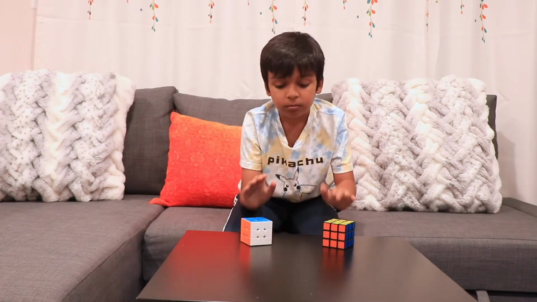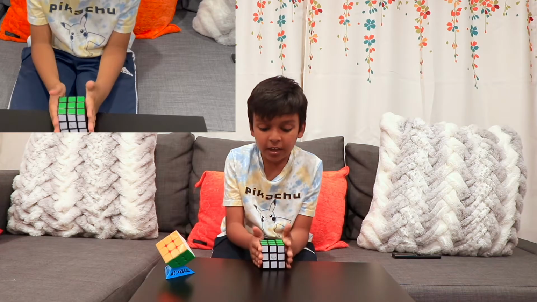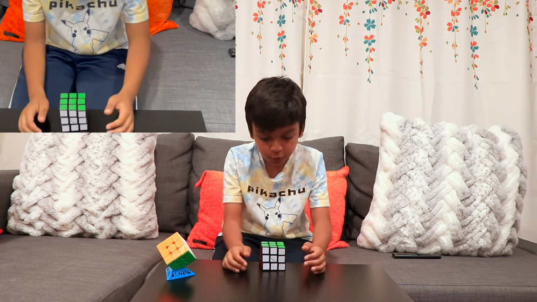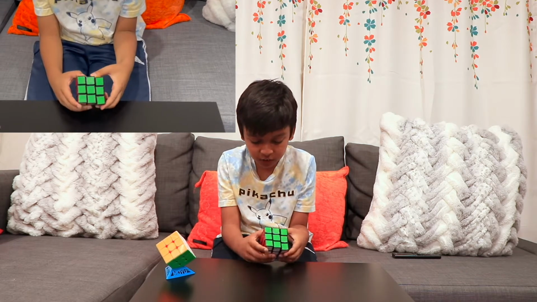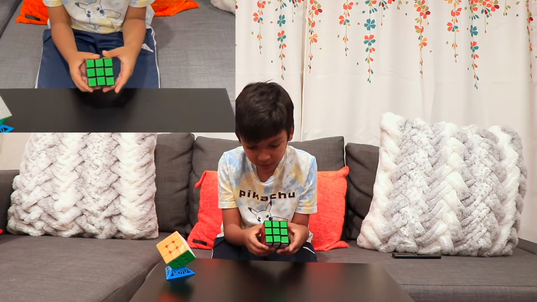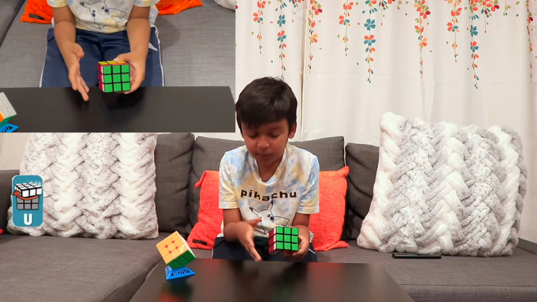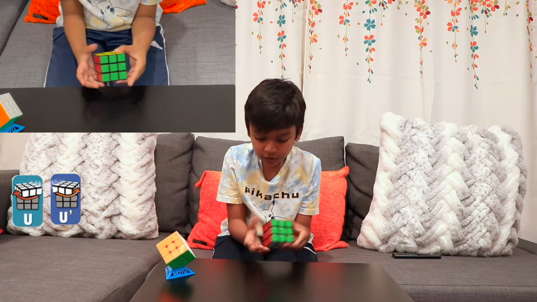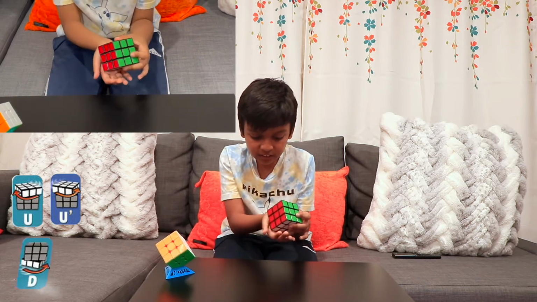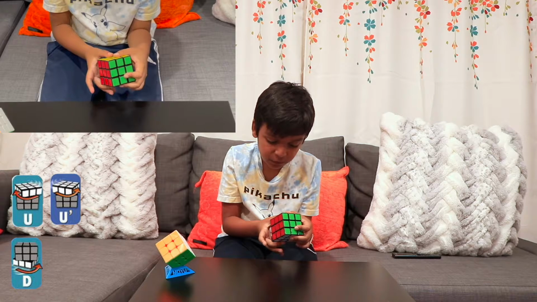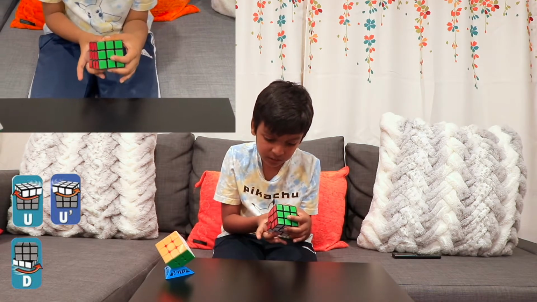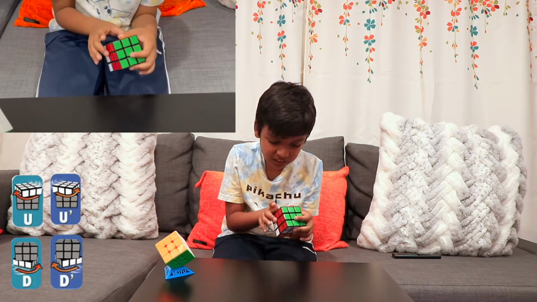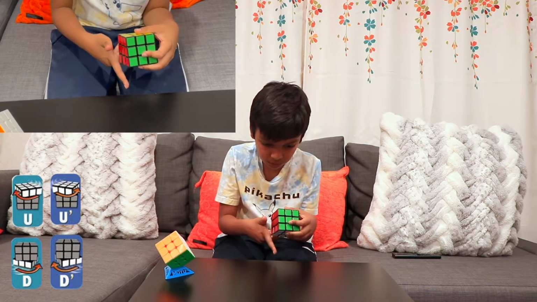So now let's learn cube notation. Okay, so before you can start learning how to solve the cube, you'll need to know cube notation. So U stands for up 90 degrees, and U prime stands for U anti-clockwise 90 degrees. And same for D. D stands for down. If you see a D, that means down 90 degrees. And then D prime stands for down 90 degrees counterclockwise.